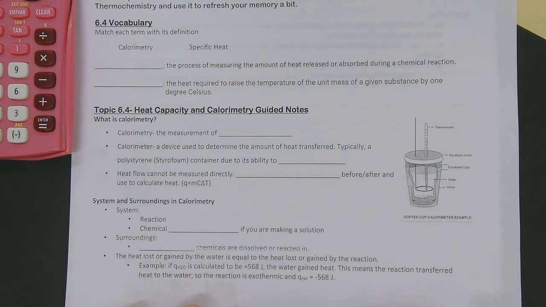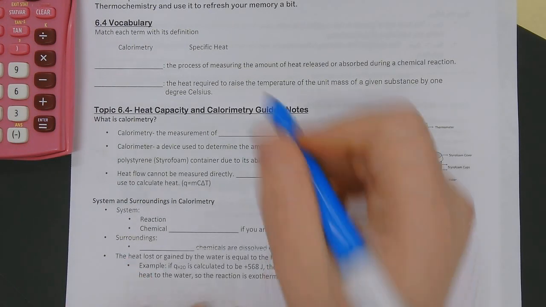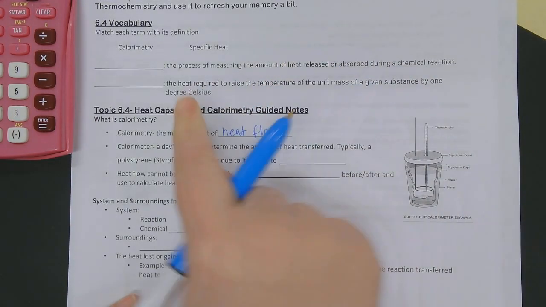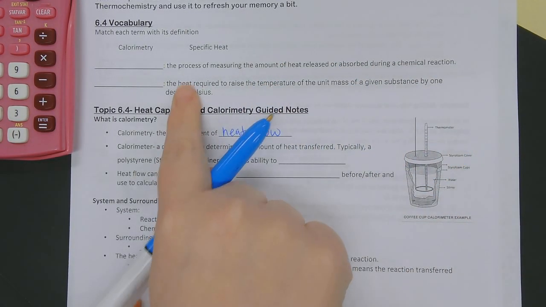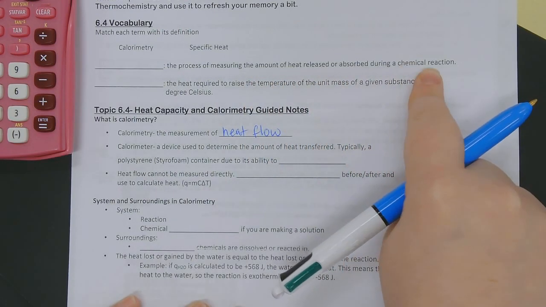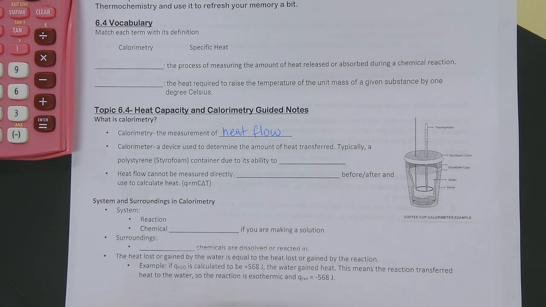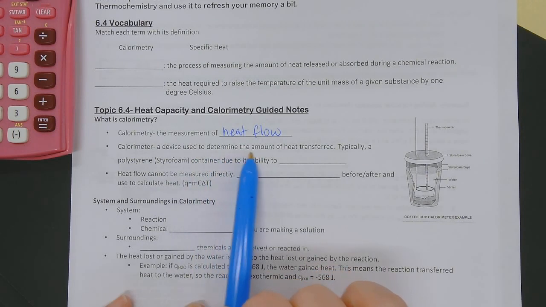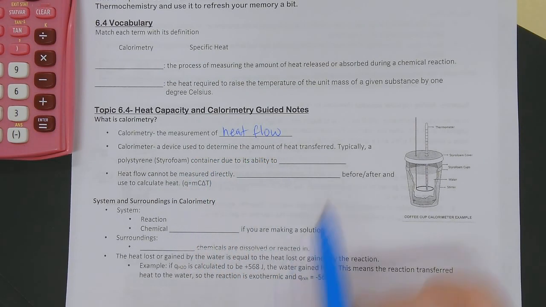All right, so calorimetry is the measurement of heat flow. That was also one of your vocabulary terms up here. So it is the process of measuring the amount of heat released or absorbed during a chemical reaction. It can also be during a physical change. Now, a calorimeter is a device used to determine the amount of heat transferred.